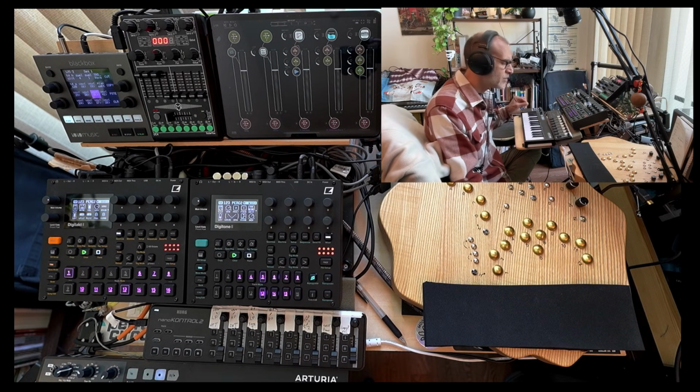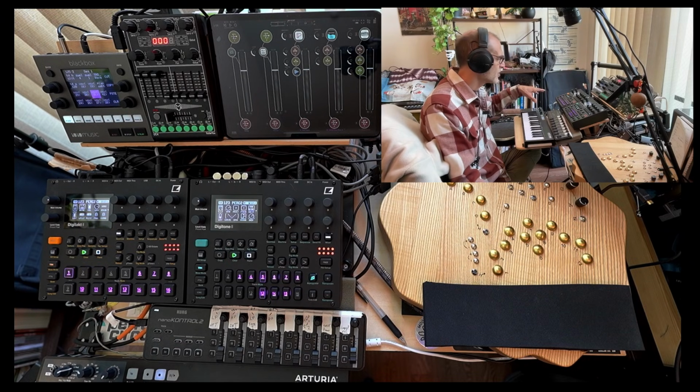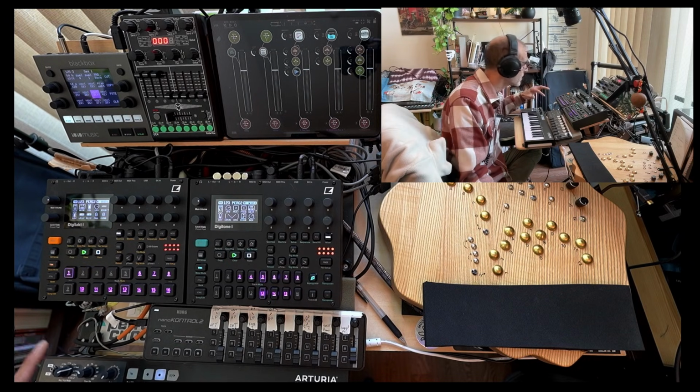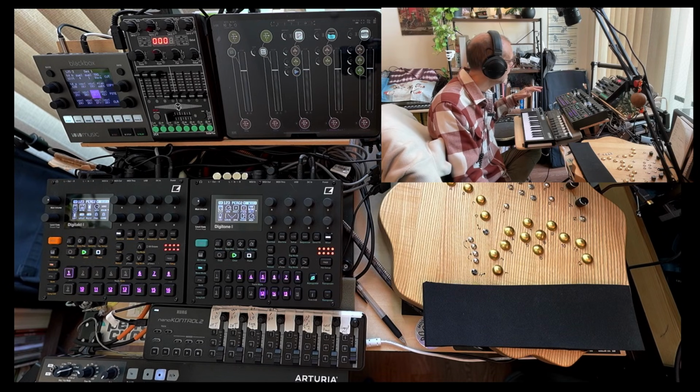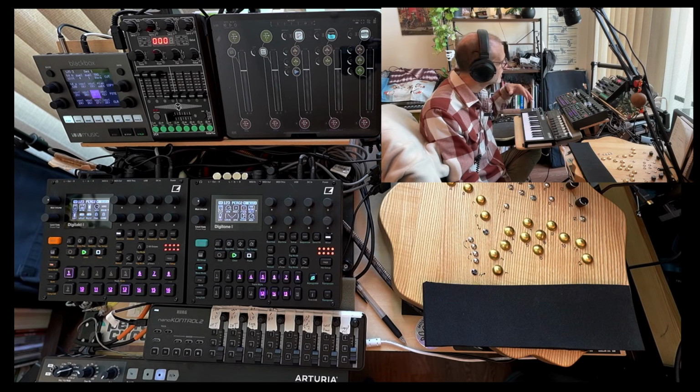And what I'll do is I'll go in and I'll change the tuning of those. I'll change the attack and decay of those. Sometimes I'll change the sound out completely. I'll change the filtering just to give it variation.